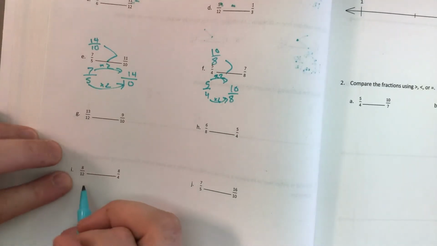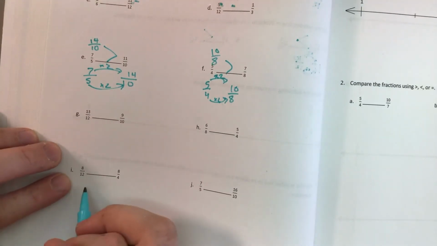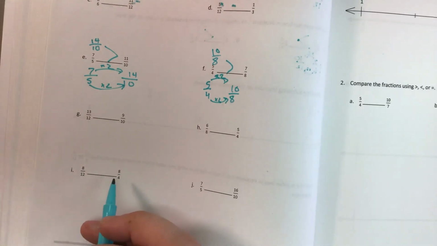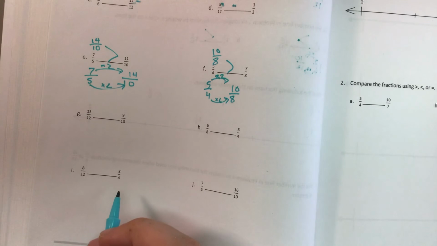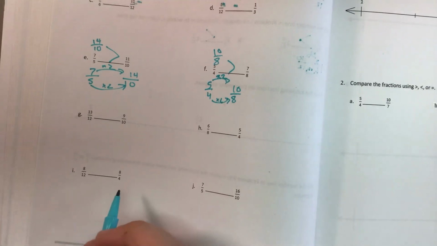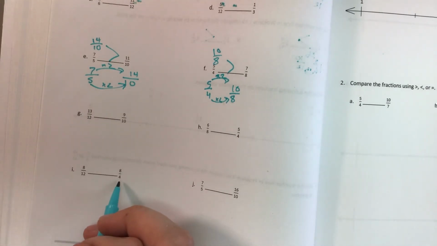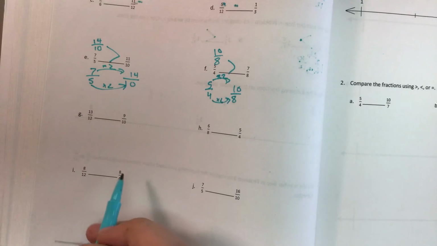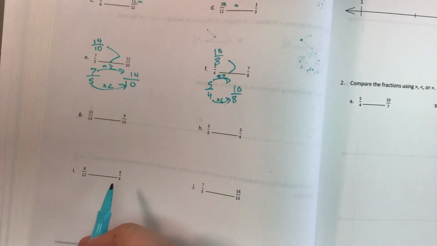All right, let's look at this 8/12 and 8/4. Now, interesting, this numerator is the same, but the denominator is different. And I have a feeling, as I mentioned before, that the greater denominator doesn't always make it a larger number. Actually, I can tell that 8/12 is less than 1 and 8/4 is greater than 1.